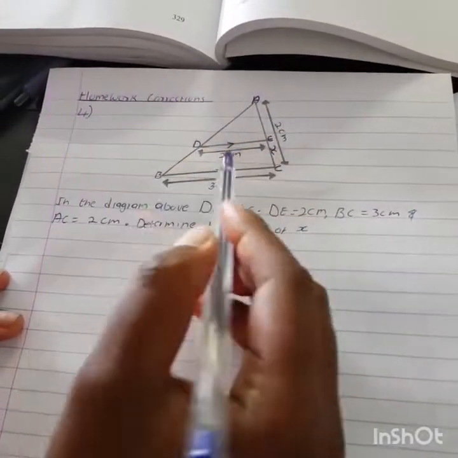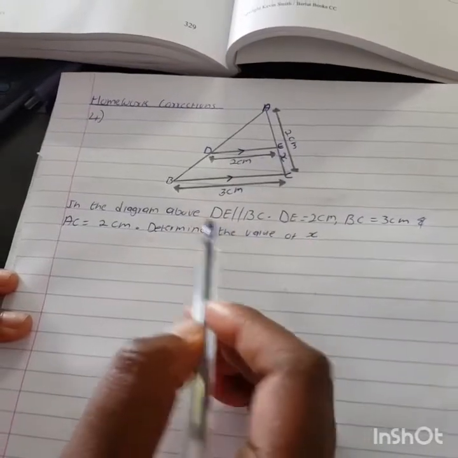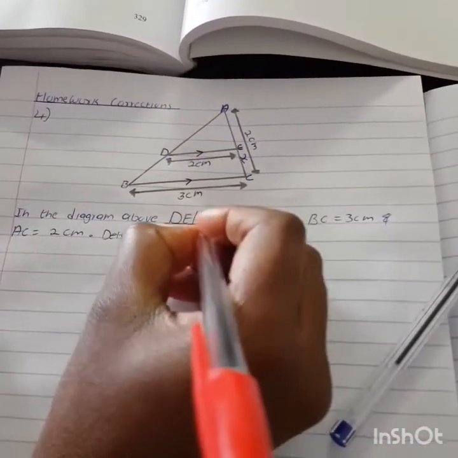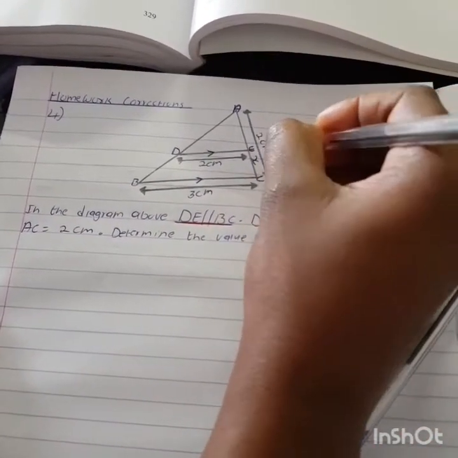We are given a diagram here. They say in the diagram above, DE is parallel to BC. Okay, so this is very important, guys. This is a very important piece of information. So this is where you start thinking of the letters.